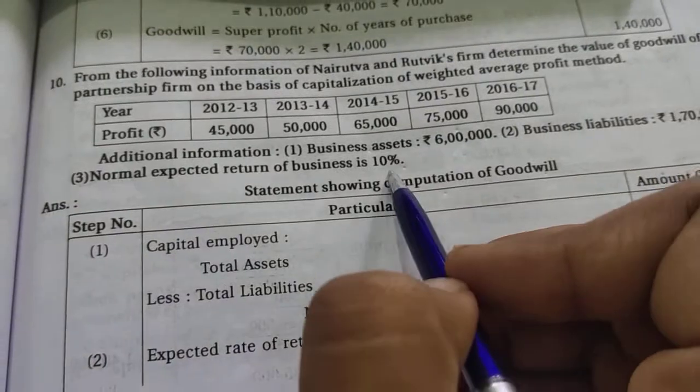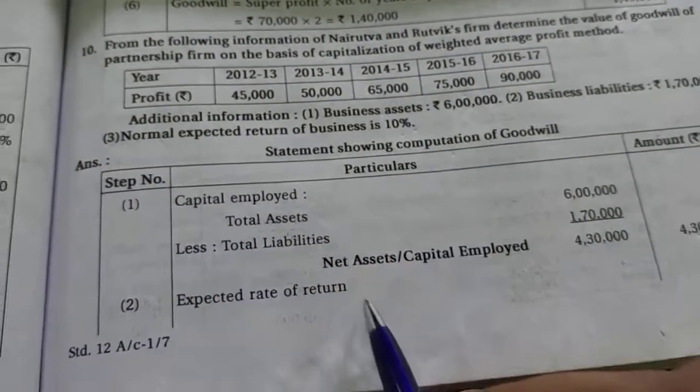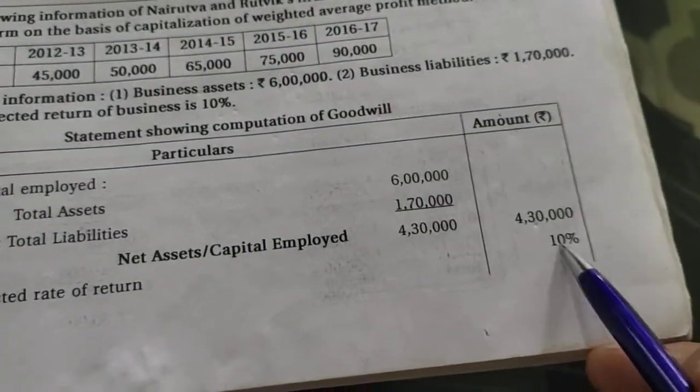Then what is expected rate of return? That is 10%. So expected rate of return, what you have to write? 10%.